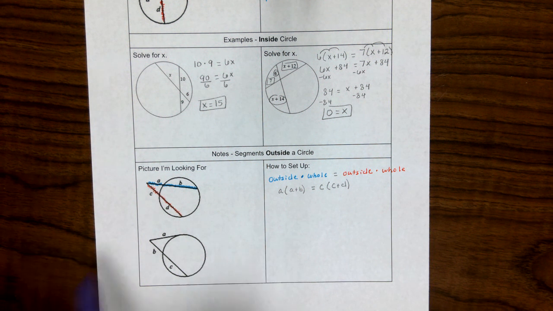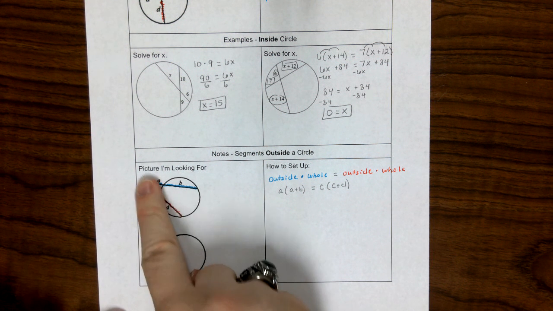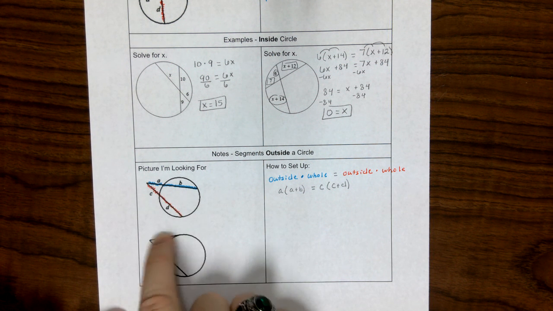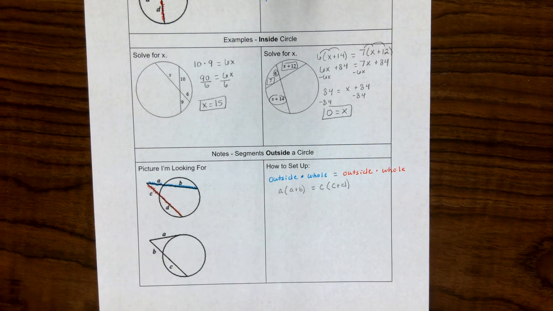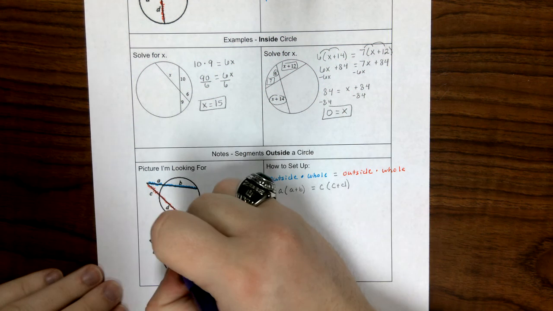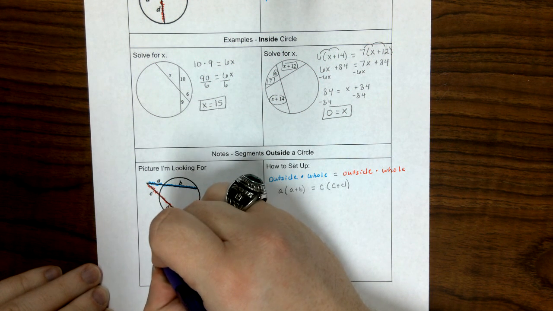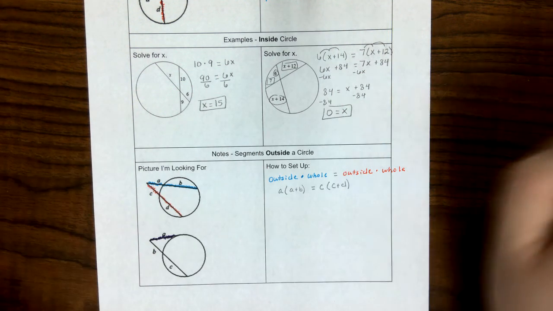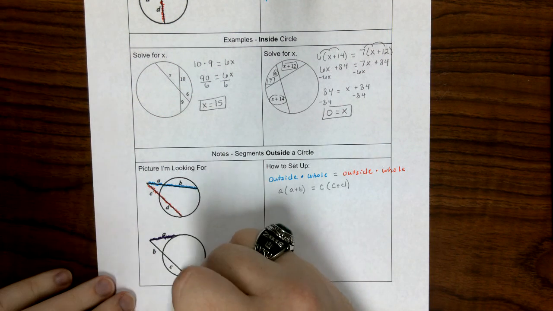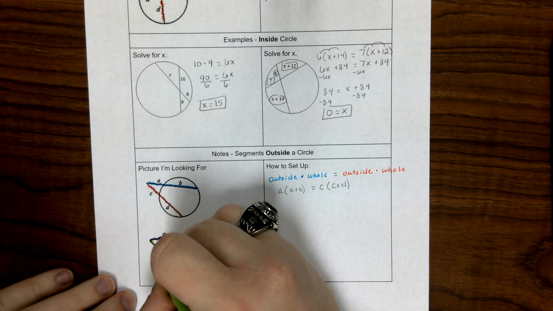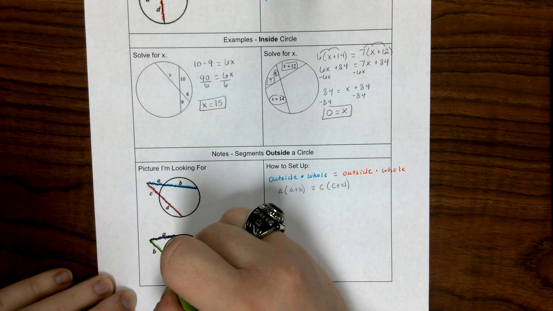And notice that was the case when you had two secants intersecting. You could have a secant and a tangent intersect outside the circle. So that would look a little different. So on this guy, we only have the outside to deal with. And then on the other one, we have an outside piece and an inside piece.